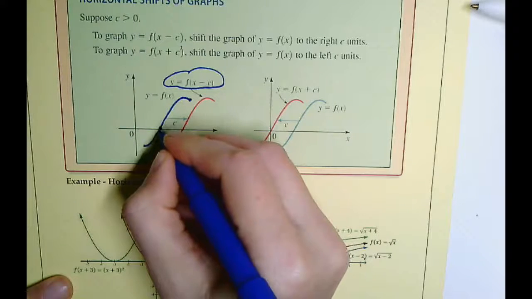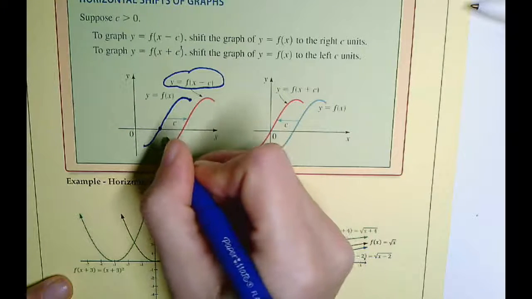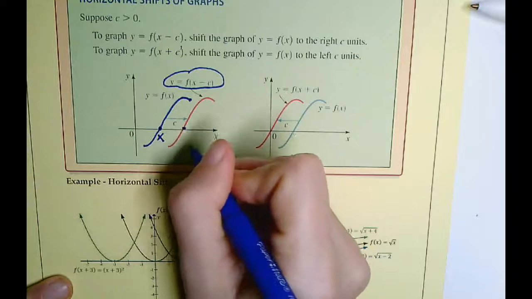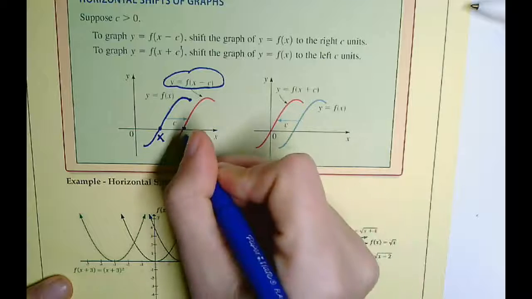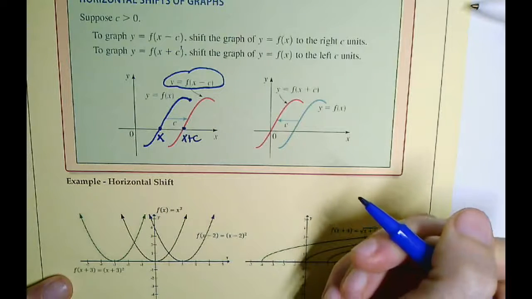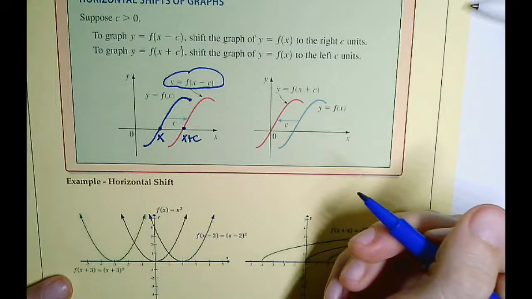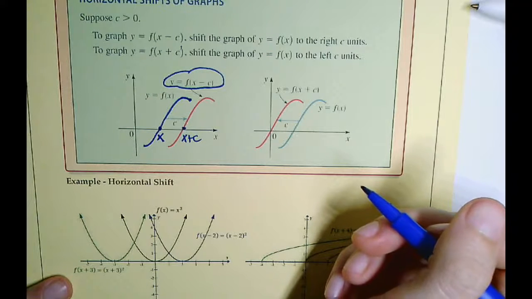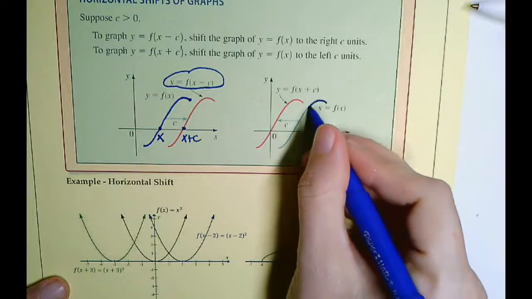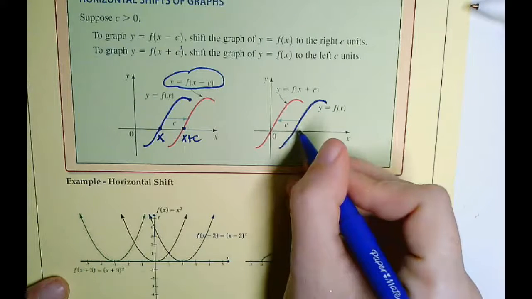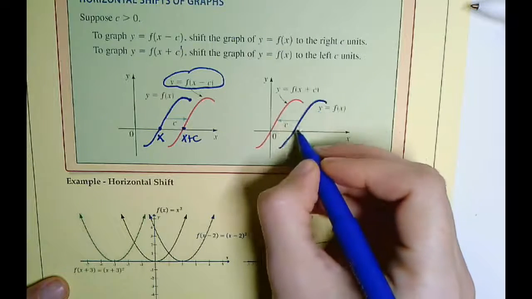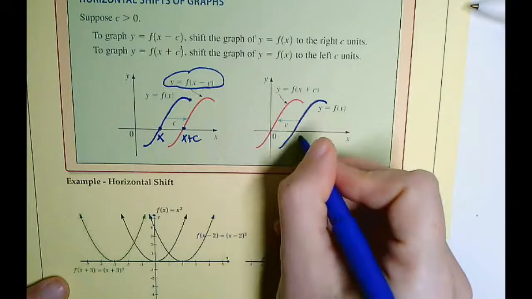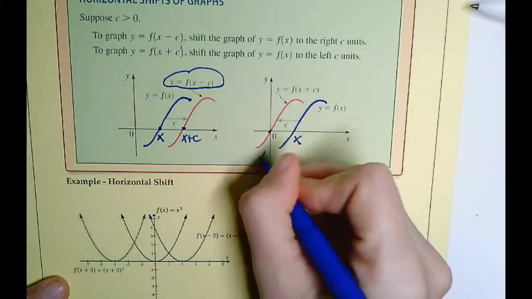So if this was x, this is going to be x plus c. And then if you have the graph y equals f of x, and you add the constant, it means that it moves to the left that many units. So if this is x, this is going to be x minus c.